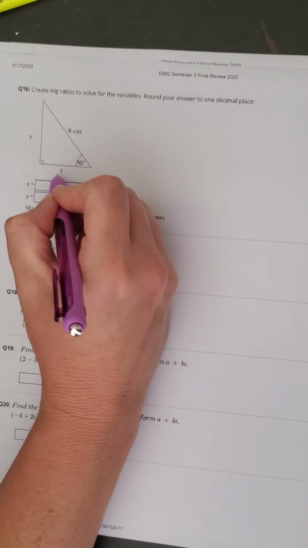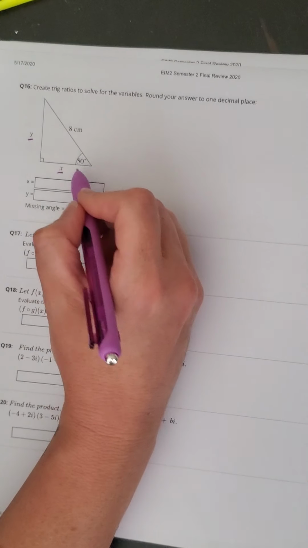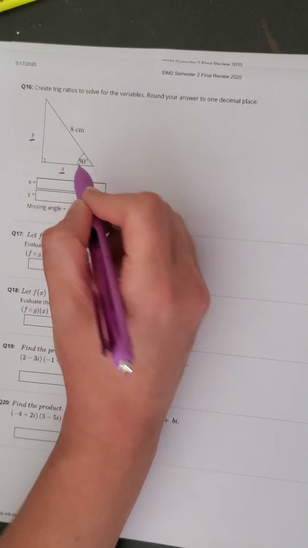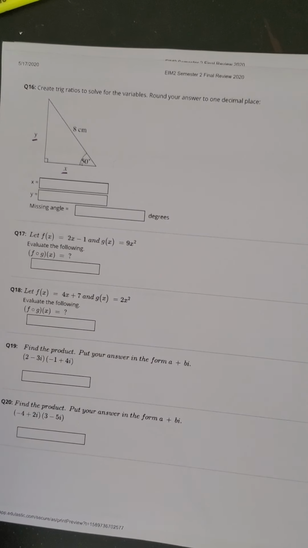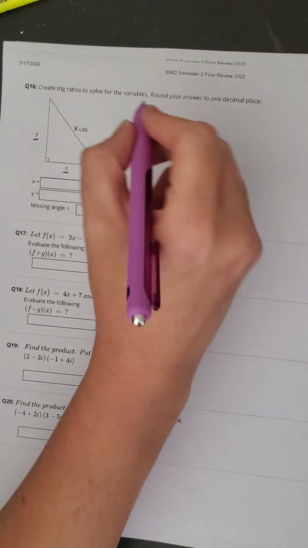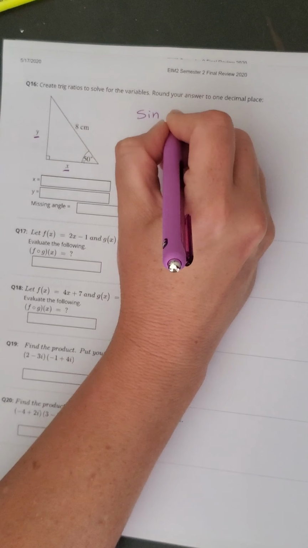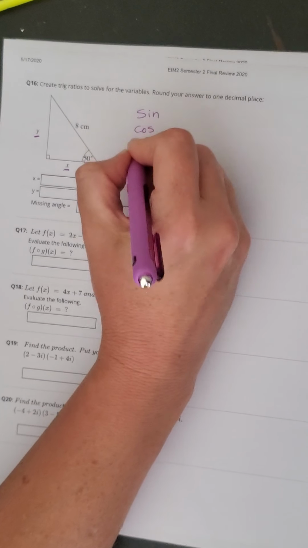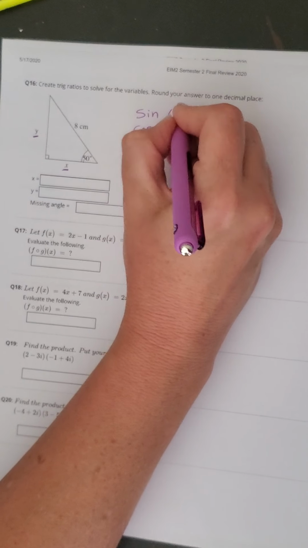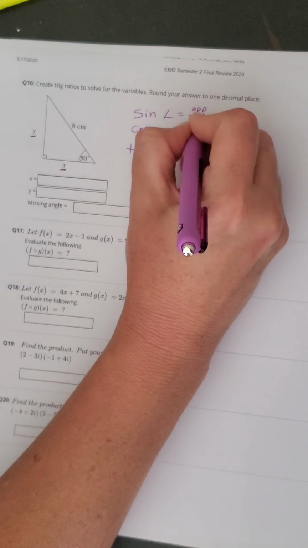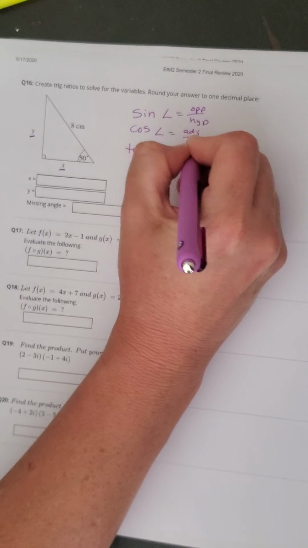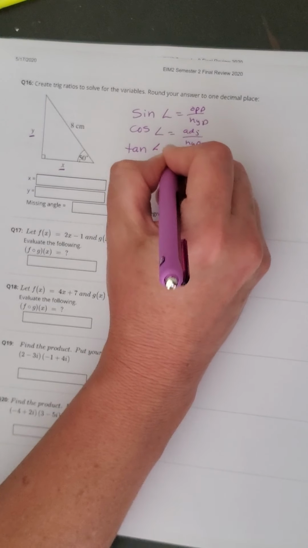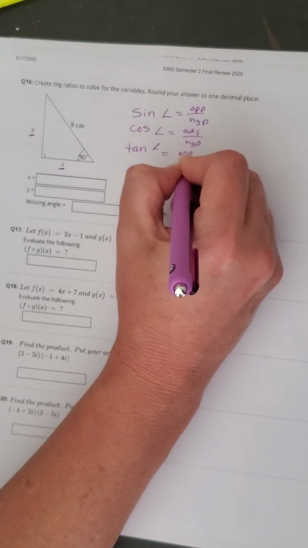Okay, so again, we're missing two sides. Now, if this were a 60-degree angle, we could use a special right triangle, but it isn't. And so we do need to use trigonometry. So we're going to use sine, cosine, and tangent. So sine is opposite to hypotenuse, cosine is adjacent to hypotenuse, and then tangent is opposite to adjacent.